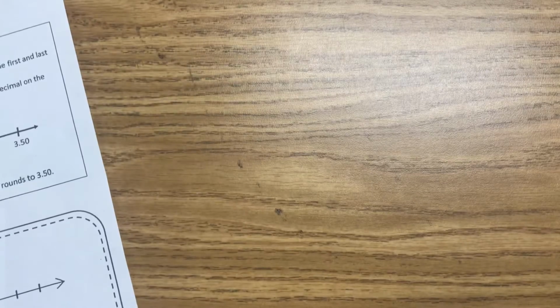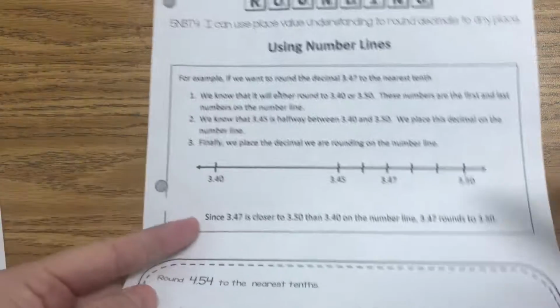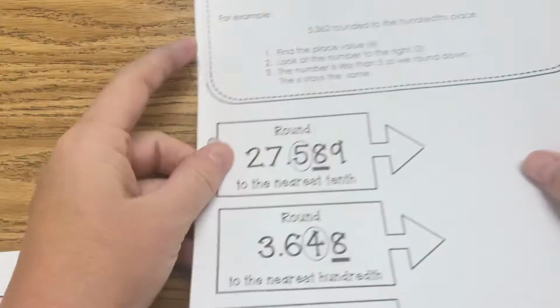This video will focus on rounding decimals. Please make sure that you have this note sheet, this sheet, and this sheet all glued into your notes before starting.